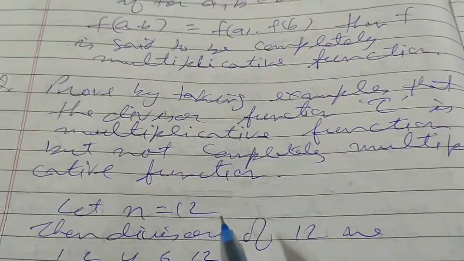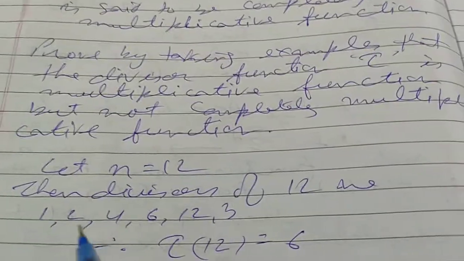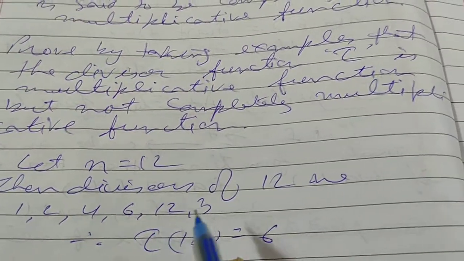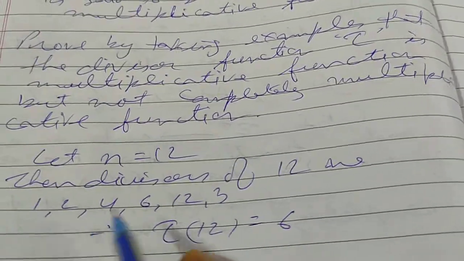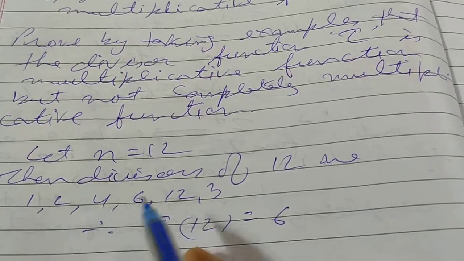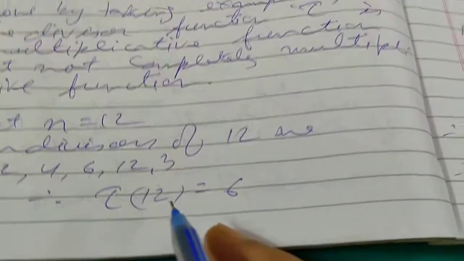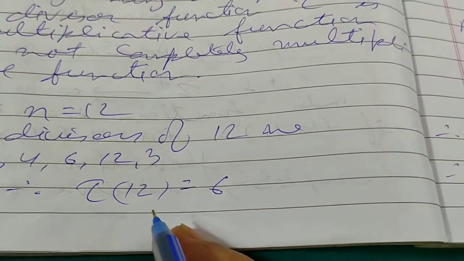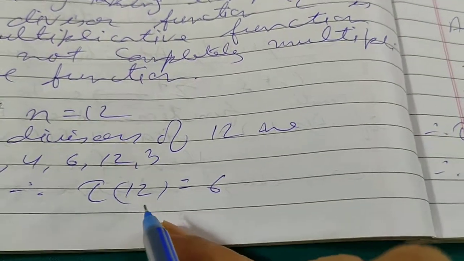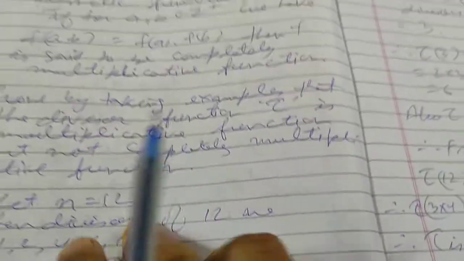So we are having tau 12. First of all, we'll find tau 12. What are the divisors of 12? They are 1, 2, 4, 6, 12, 3. So in total, if you count them, they are how many? 1, 2, 3, 4, 5, 6. So there are 6 in total. So tau of 12 is 6. Tau of 12 means simply how many positive integers can divide 12. So they are 6 in number.